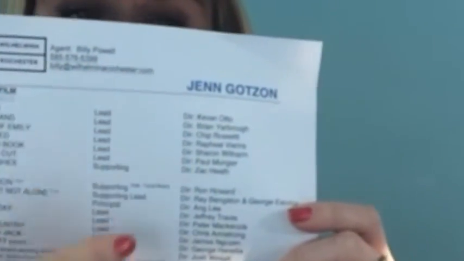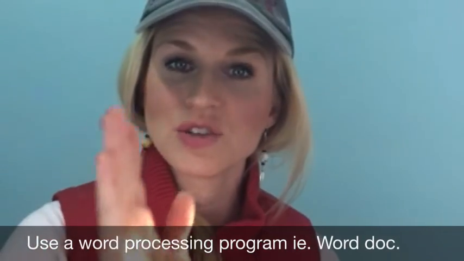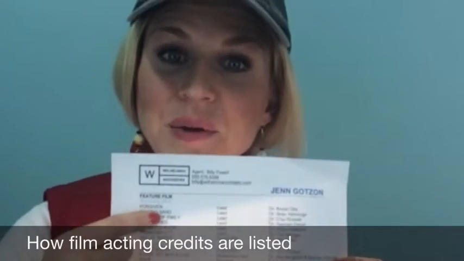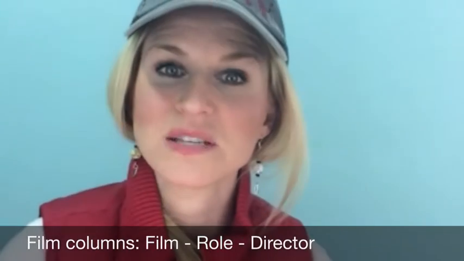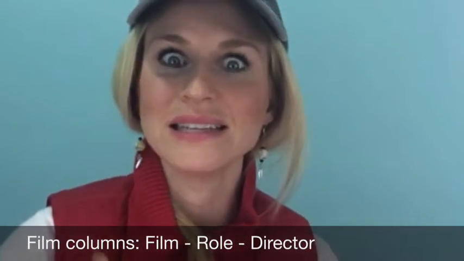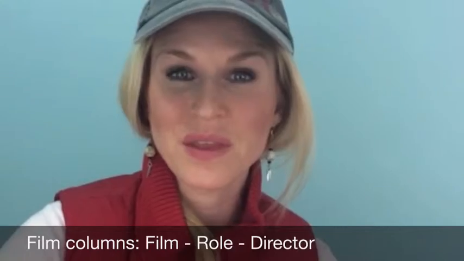So now let's talk about the credits. So feature film. You have 3 columns that are completely in line with each other. You could create your resume in Word document and then use the tab to create the different columns. You're going to put the name of the film in this column. The middle column is going to be the type of role. Is it a lead, supporting, day player, featured, principal? This is where you classify that information.